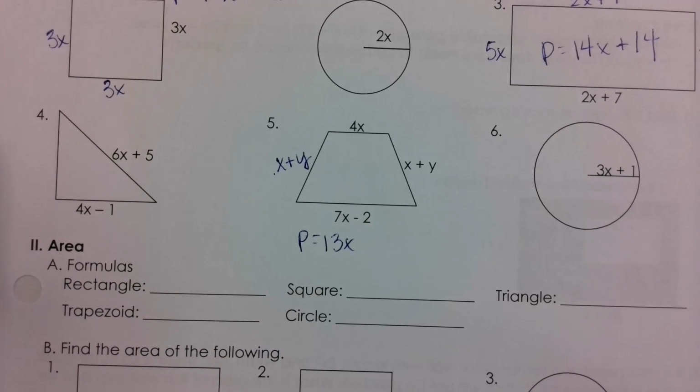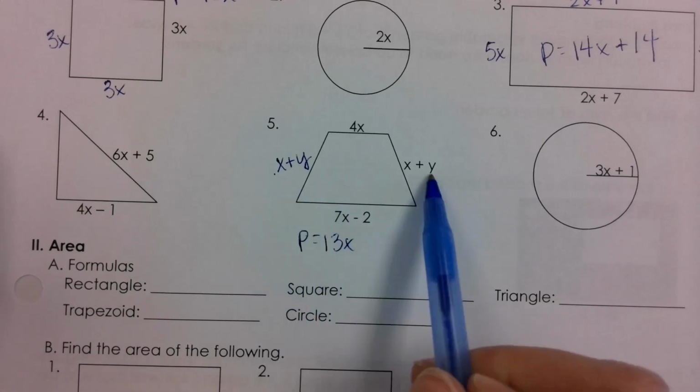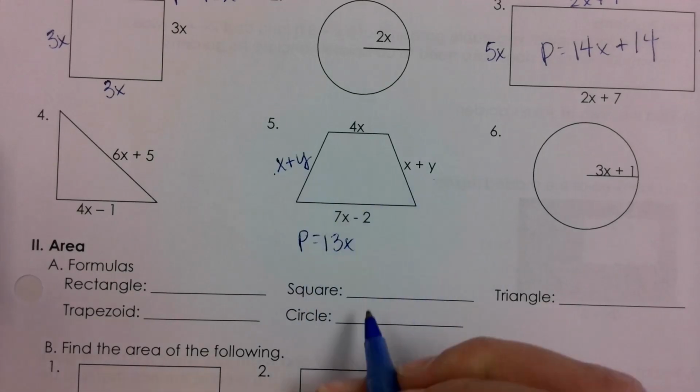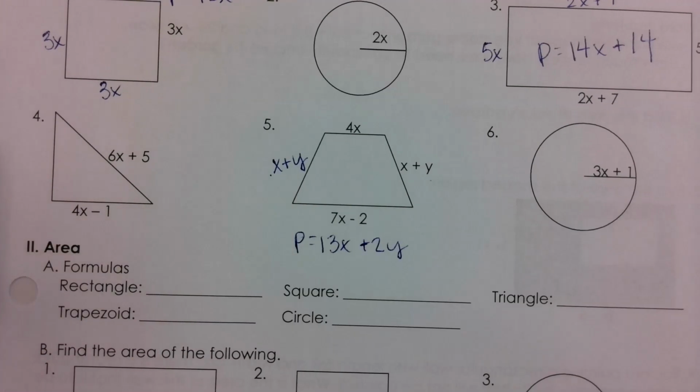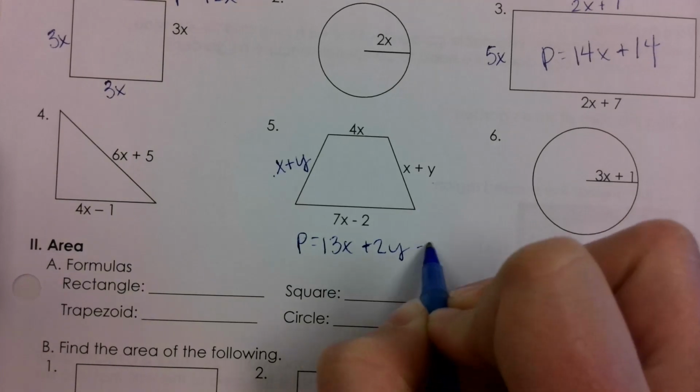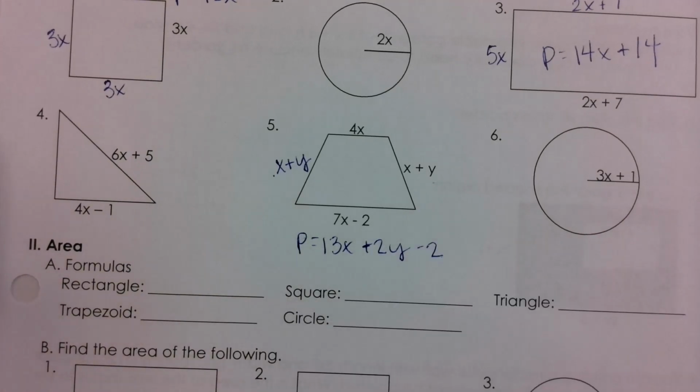Natalie, what are some other like terms we have there? Y and y. So what is y plus y, y'all? 2y. So we'll have a plus 2y. Any other like terms or anything we're missing? We just need to include that negative 2. Good. Is that okay? Questions on any of that?